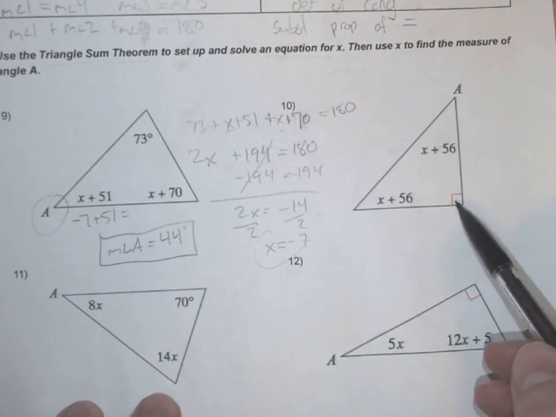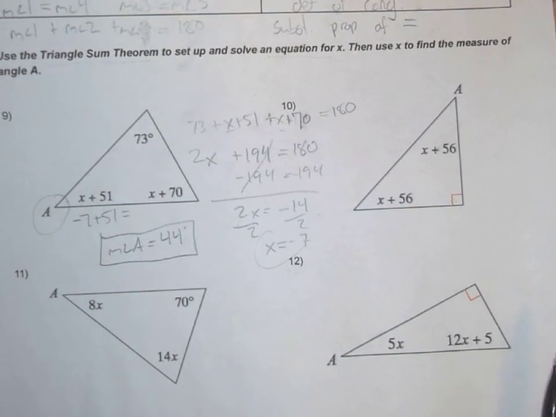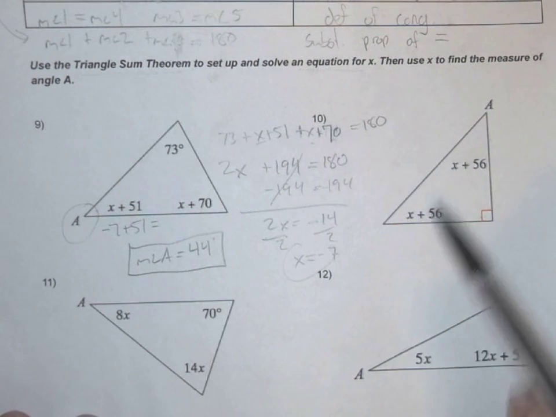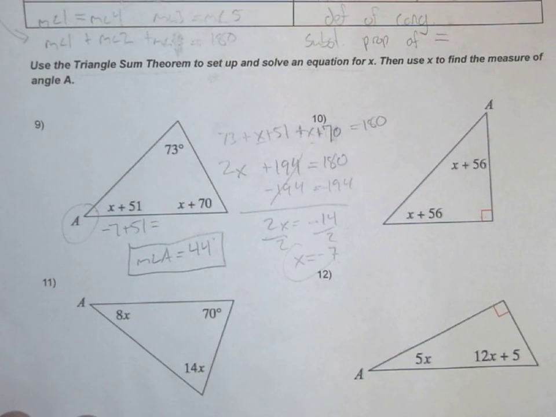So you're going to do something similar on the rest of these. Remember that the square, of course, indicates 90 degrees or right angles. So now that we have this triangle sum theorem, you can just use the three angles, set the measures of the angles all equal to 180 when you add them all up, solve for x, and then plug it back in to find the measure of angle A. Just keep in mind that angle A might be in a different spot for each problem.